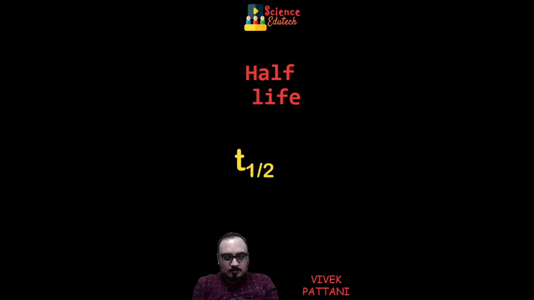In other words, the time taken for half the atoms in a quantity of radioactive substance to disintegrate is known as half-life, and it is denoted by T half. T indicates time and half means half-life.